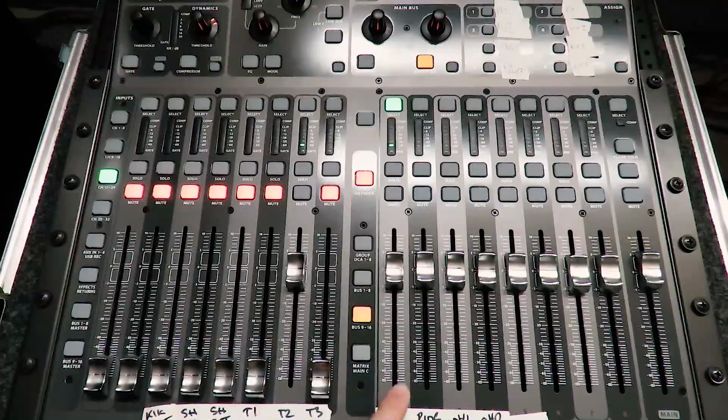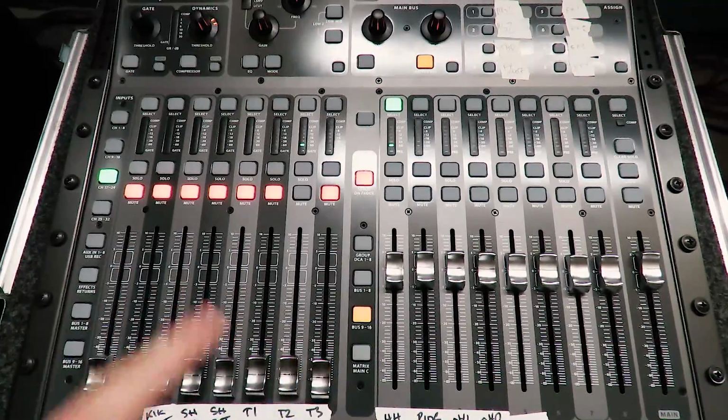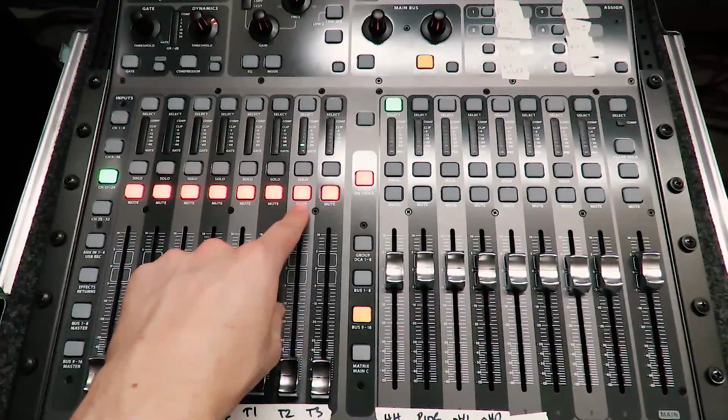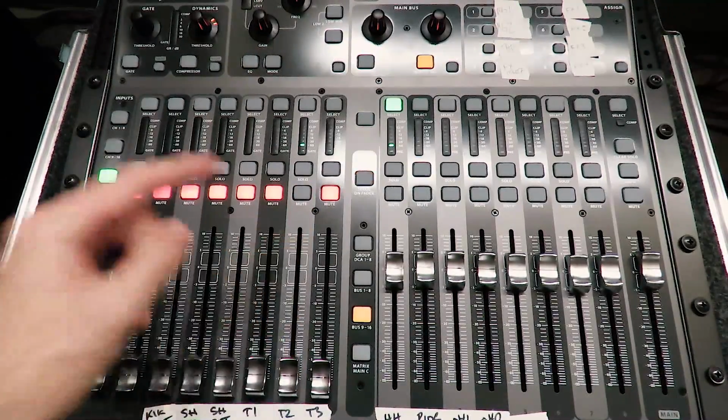So when I select that, you'll notice that because it's set up as a group, the volume of this fader doesn't matter. So in order to send the channel signal to the group, you unmute it. Now there's sound again.